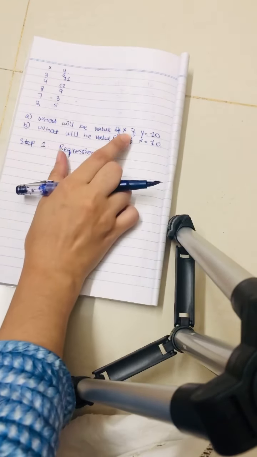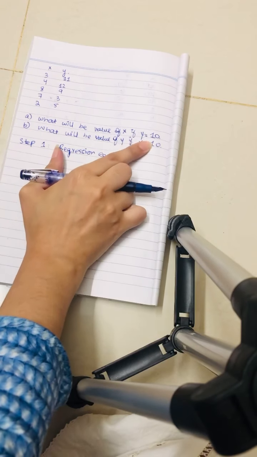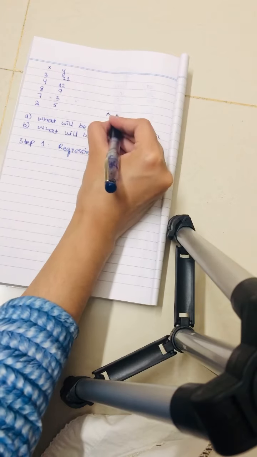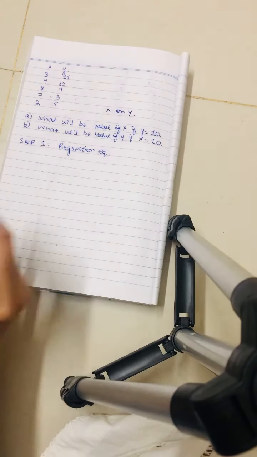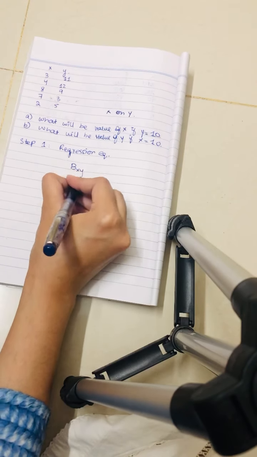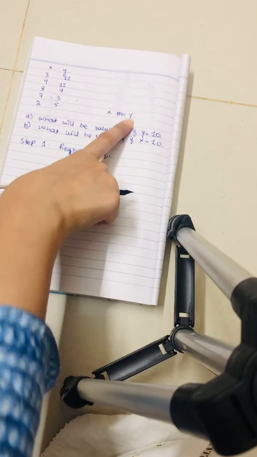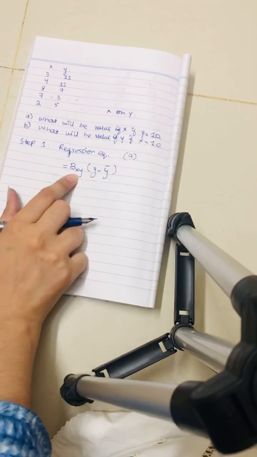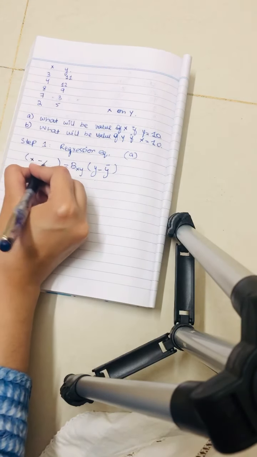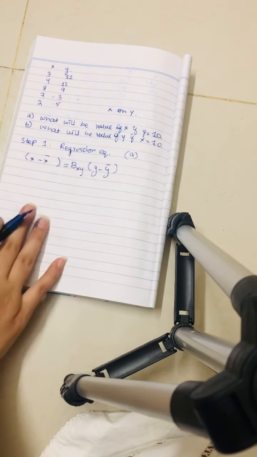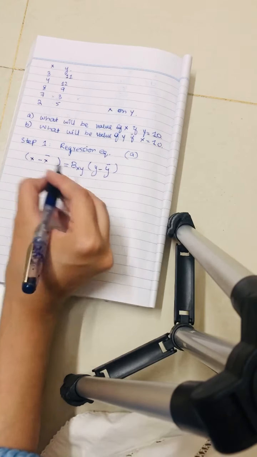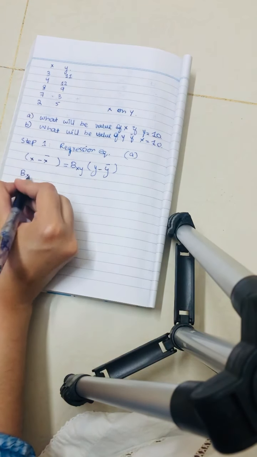What will be the value of X if Y is 10? It means that X is dependent on Y, right? So our formula will be BXY, because X is dependent on Y in our first condition. And due to the X in first, I will write X minus X bar. This is the formula. Now I will teach you how to calculate BXY.